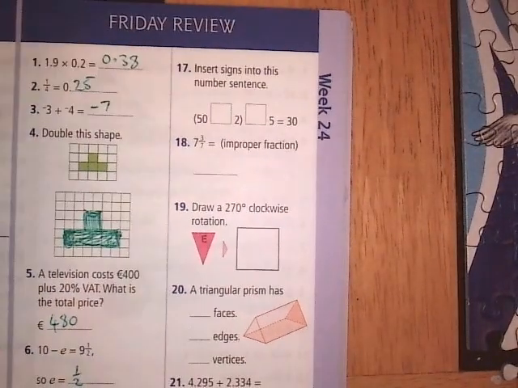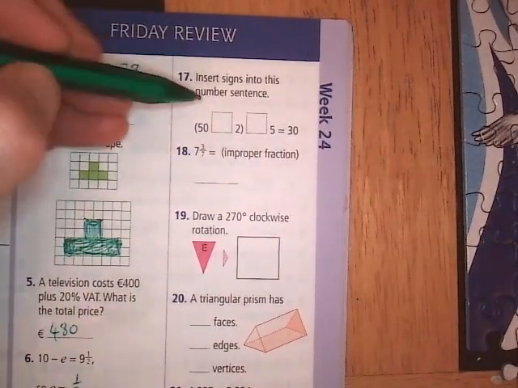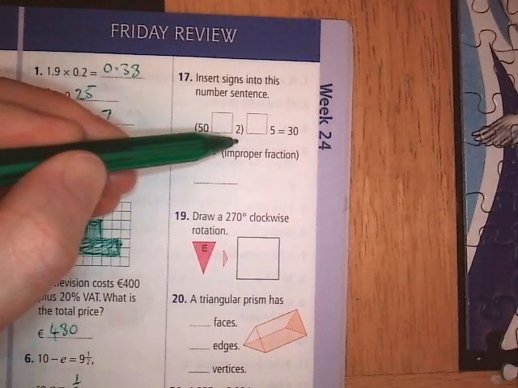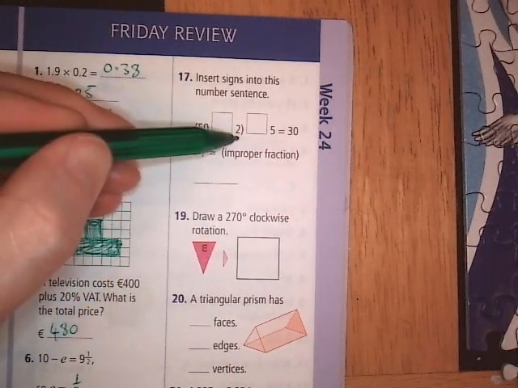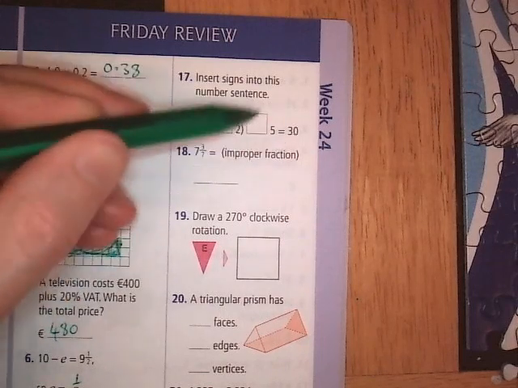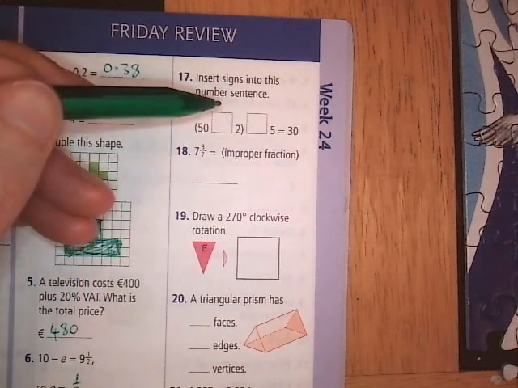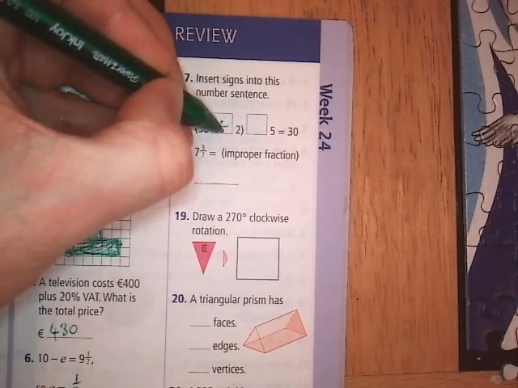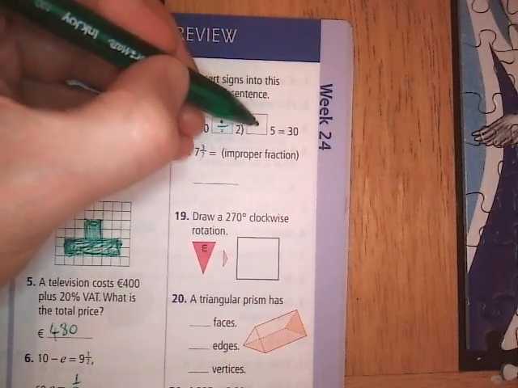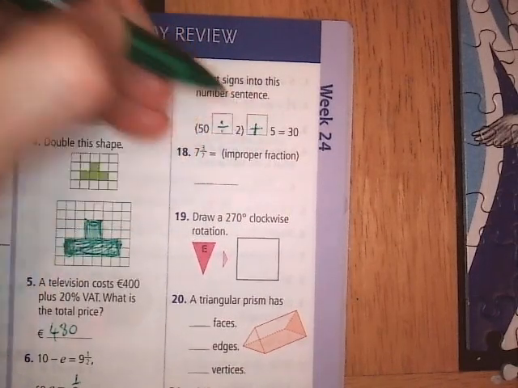Insert signs into the number sentence. 50 something 2 something 5 is 30. Well, 50 something 2, you're not going to multiply it because that would be 100. That would be too big. I'm thinking it's 50 divided by 2. 50 divided by 2 is 25. 25 plus 5 is 30.